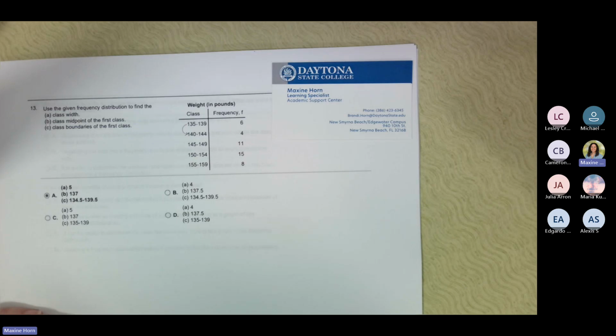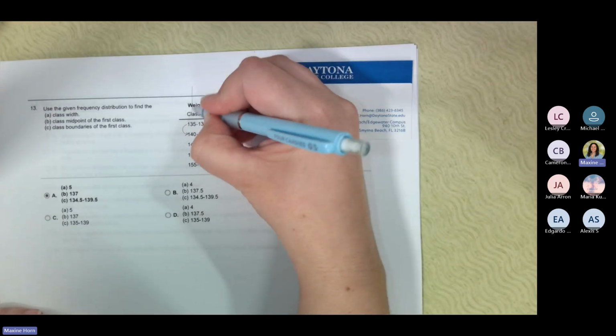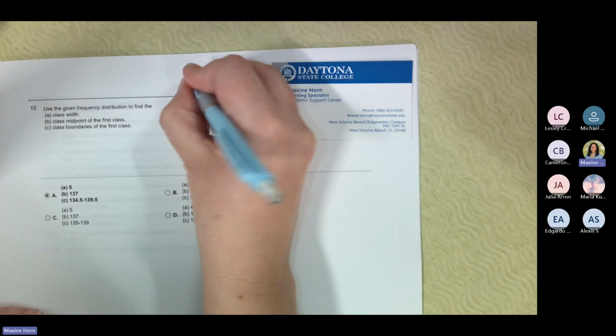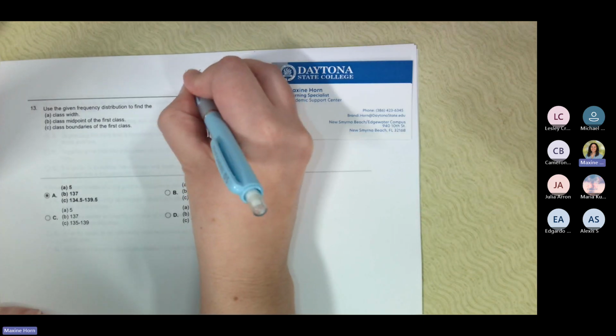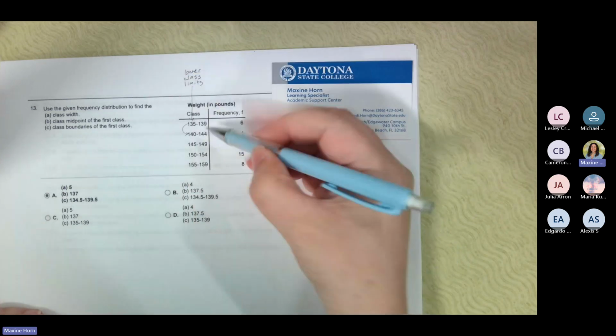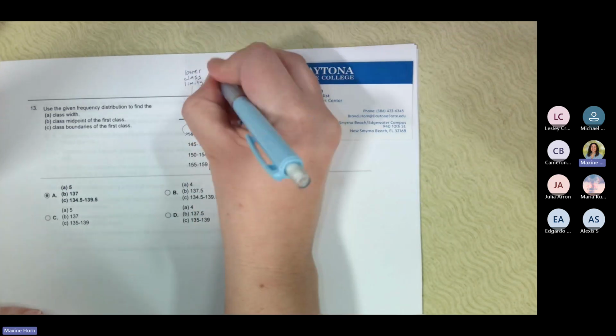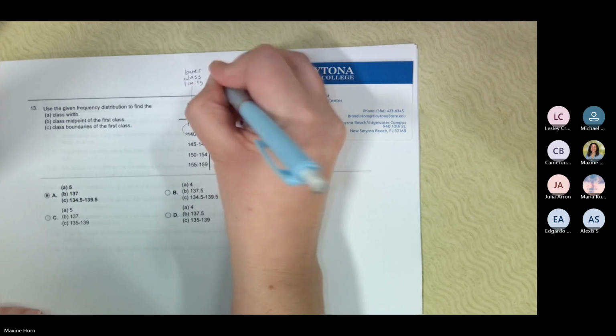So let's talk about some terminology here. These numbers here, these are all lower class limits. These numbers here are upper class limits.